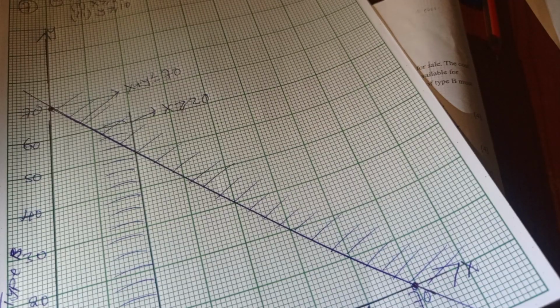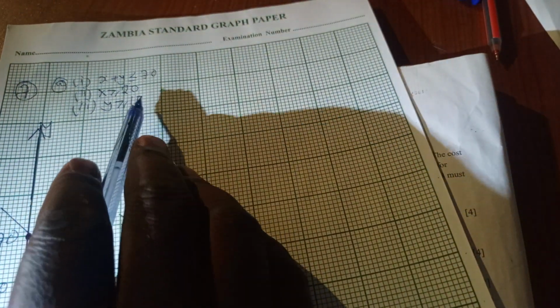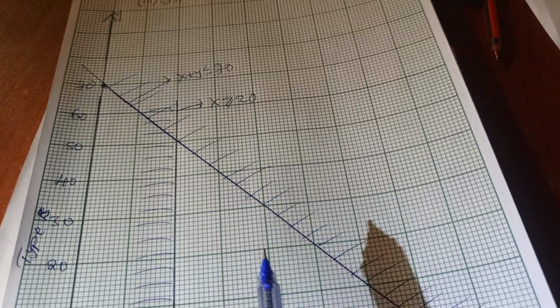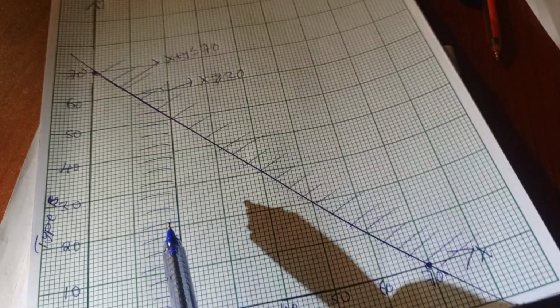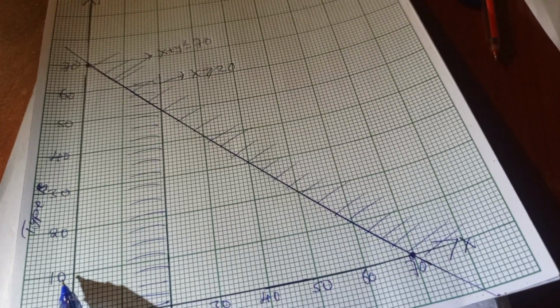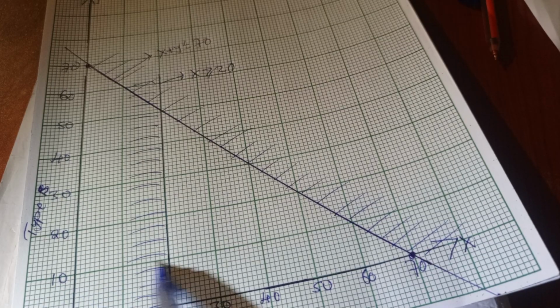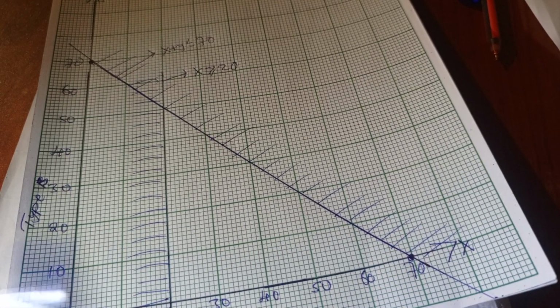Then again, we go to the last part, which is y greater than or equal to 10. So it means we go on the y-axis. This is the y-axis. So you go like this, 10 is here. And what do you do? You draw a line now parallel to the x-axis like this. Okay, do like this.